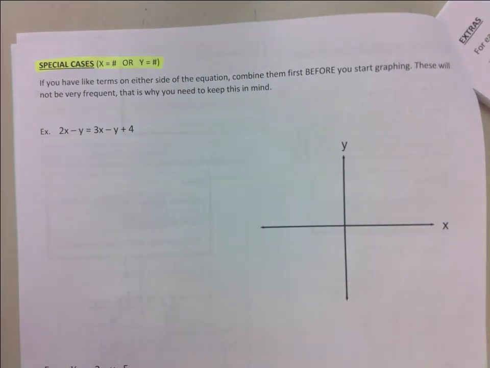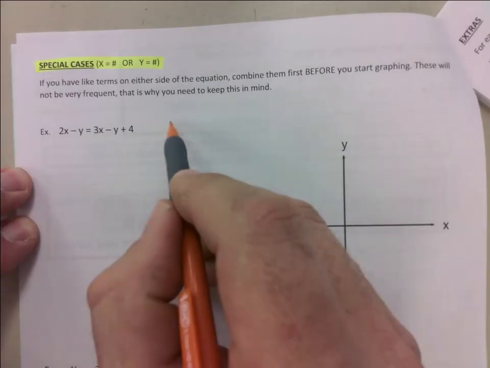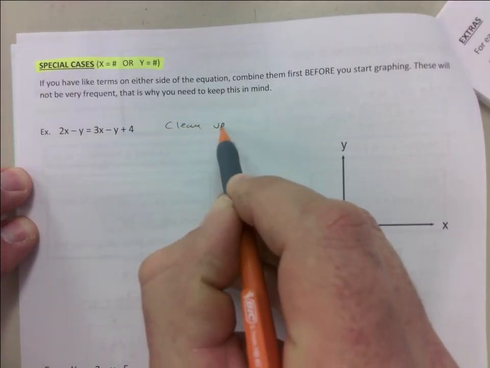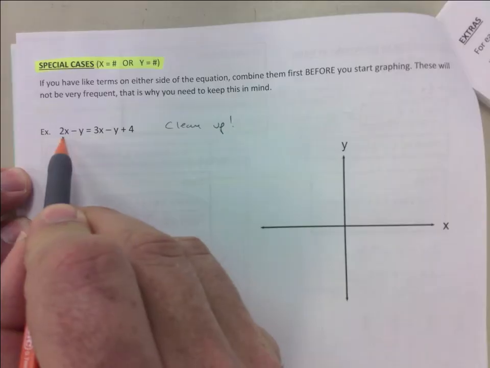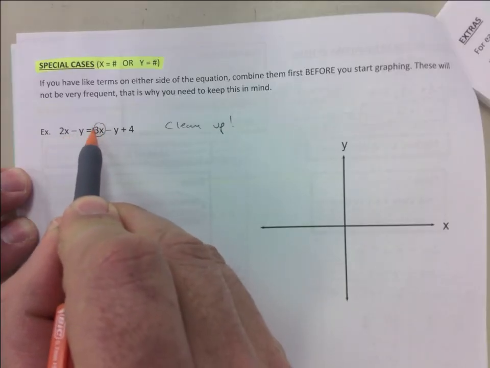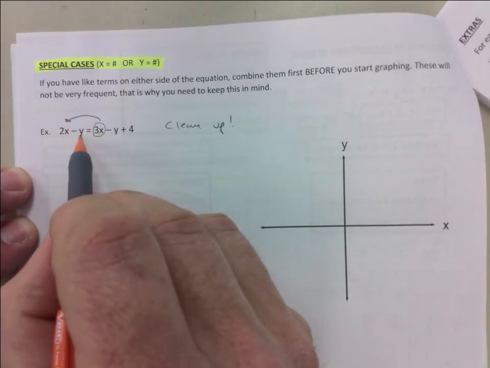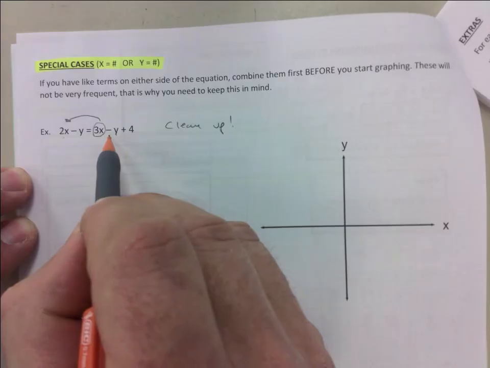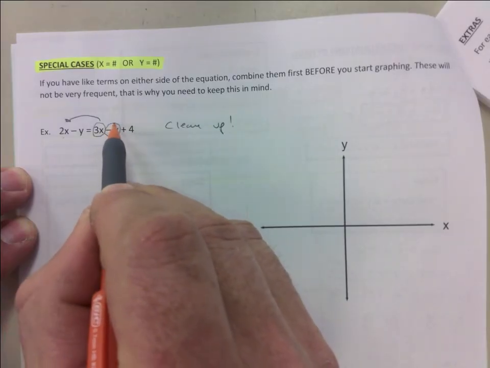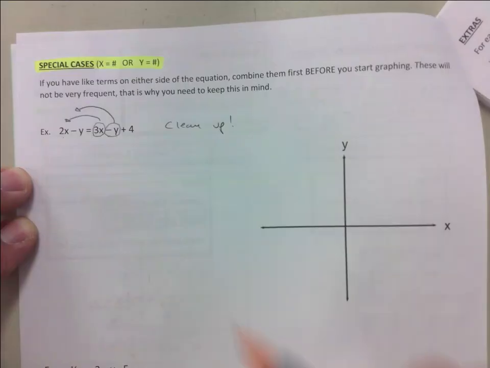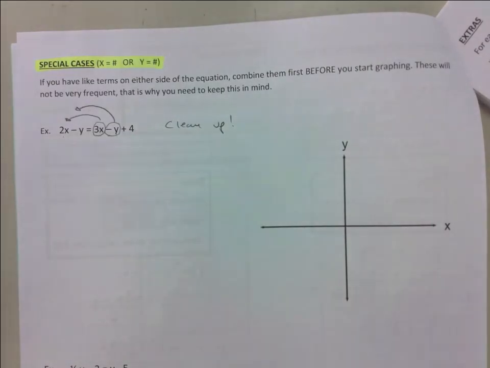Okay, I'll just go right into it. So let's clean up, as I tell you. There's X there, X there. We don't like that. Let's bring it over. There's a Y here, there's a Y there. We don't like that. We'll bring this over as well. We'll leave the constant untouched.